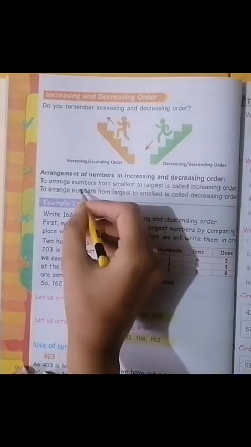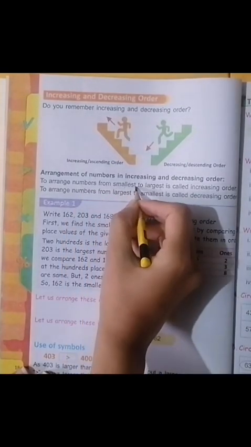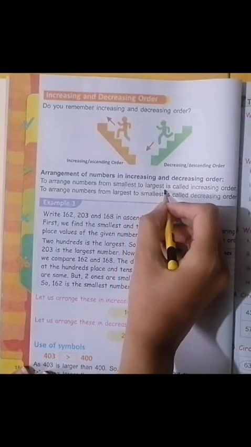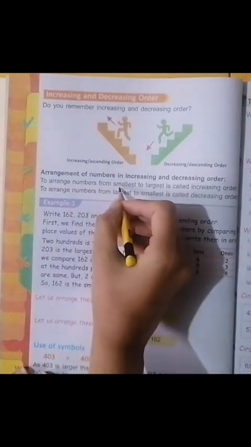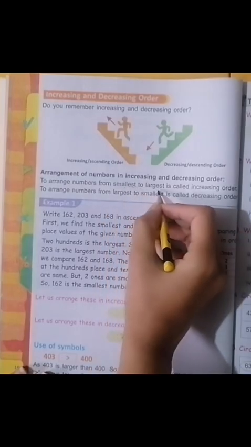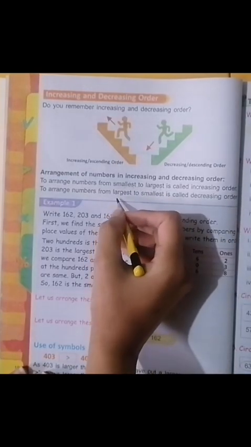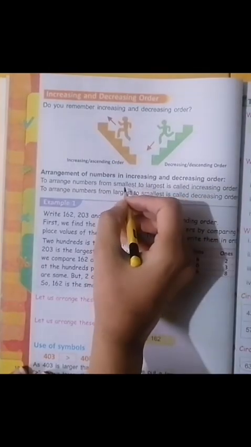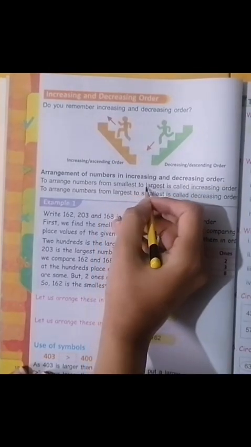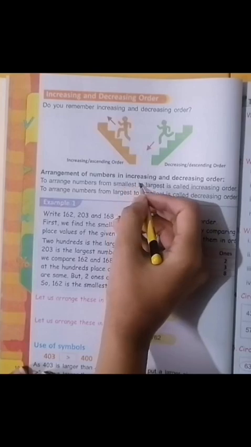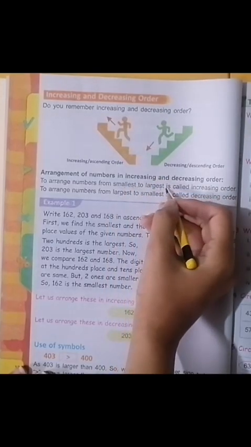The arrangement of numbers in increasing order is from the smallest to the largest value. For example, if we have three numbers, we will write the smallest among these three values first, then write the larger, and then write the largest value, okay.